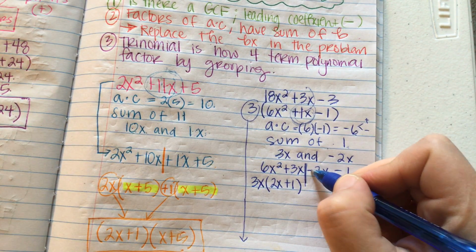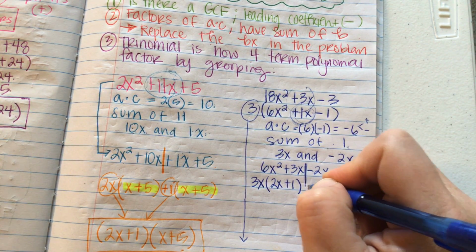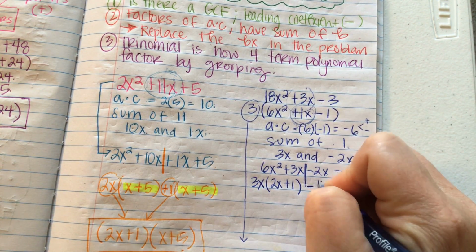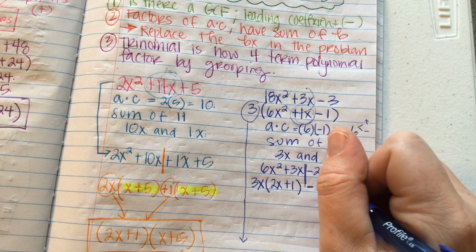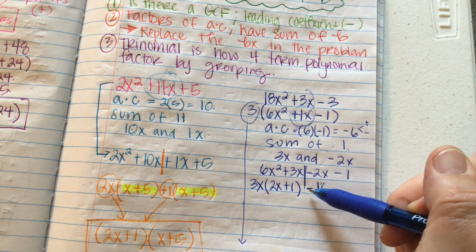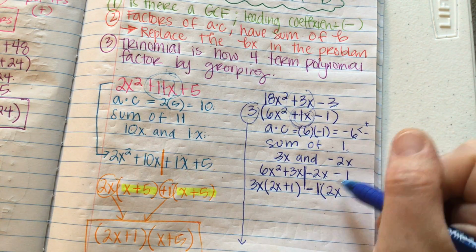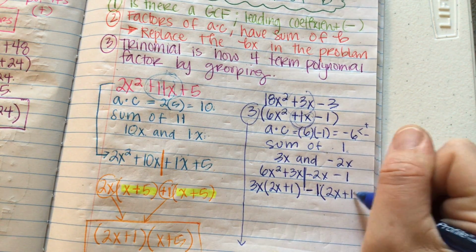My second half has a leading coefficient that's negative, so I'm going to take out a negative, and 2x and 1 have a greatest common factor of 1. Negative 2x divided by negative 1 is positive 2x. And negative 1 divided by negative 1 is positive 1.